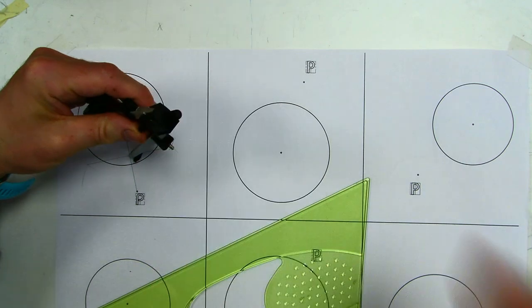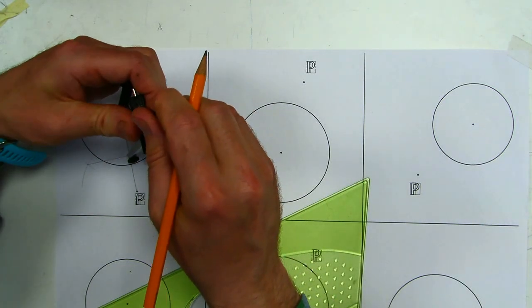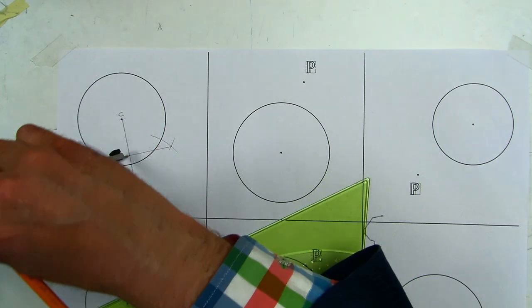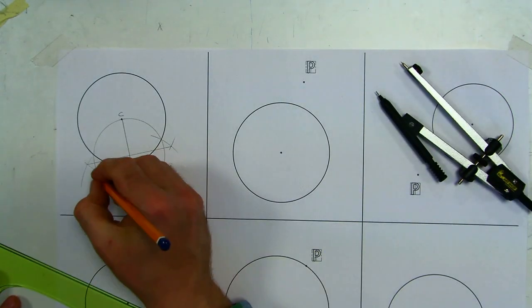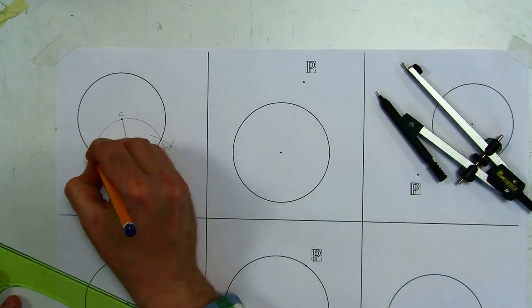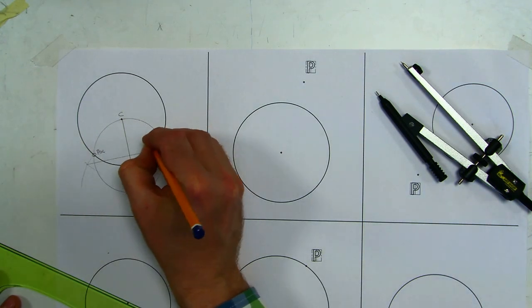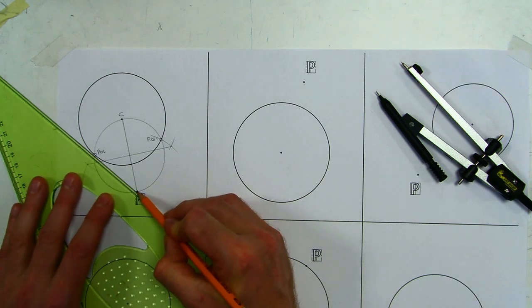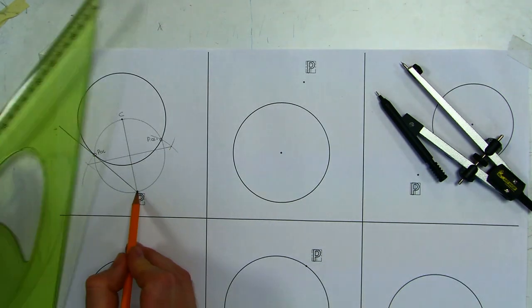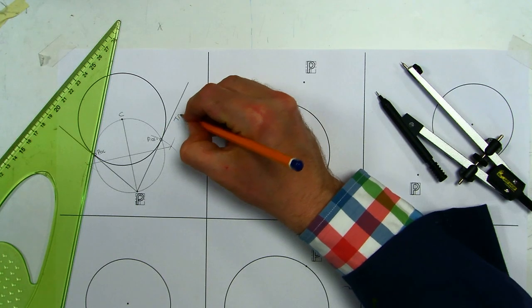Next, we're going to put our compass here. And we're going to draw this circle. Now, wherever this circle meets this circle, this is going to give us our point of contact. Point of contact. So we simply join our P to our point of contact. That will give us our tangent.